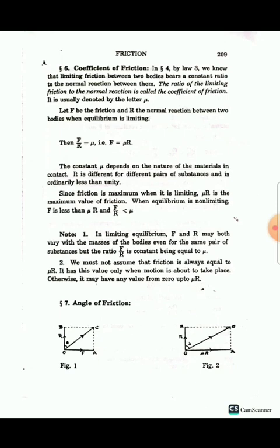The constant mu depends on the nature of the materials in contact. It is different for different pairs of substances, and it is ordinarily less than unity. Since friction is maximum when it is limiting, mu R is the maximum value of friction. When the equilibrium is non-limiting, the friction is less than mu R, which means the product of the coefficient of friction and the normal reaction, and F by R is less than mu.